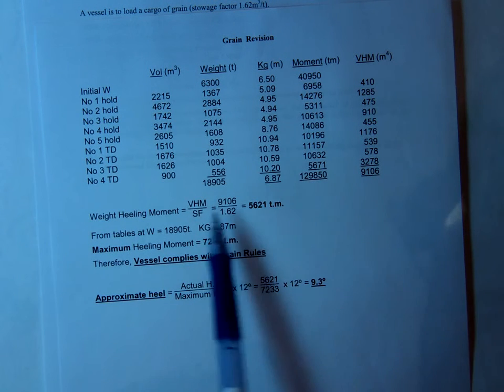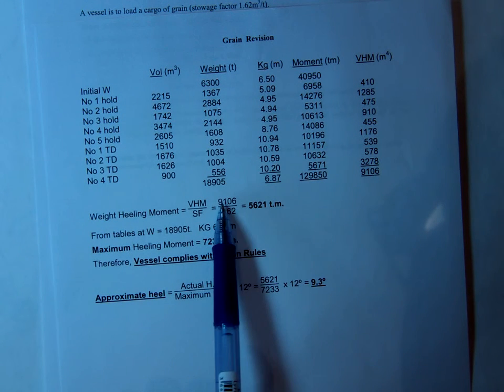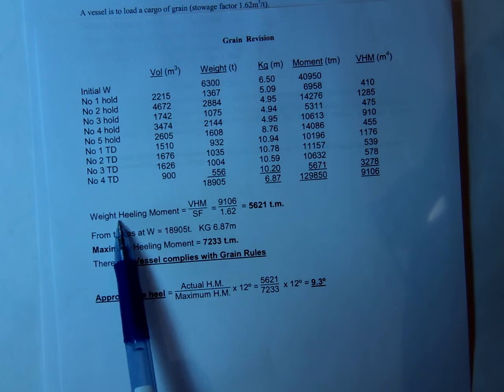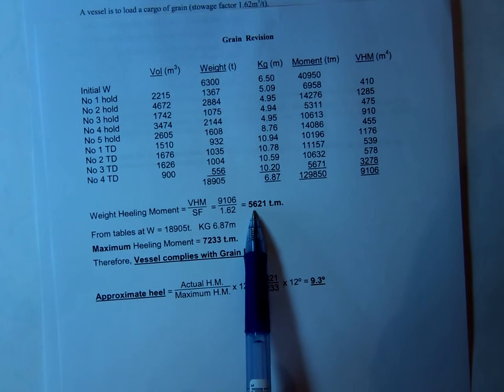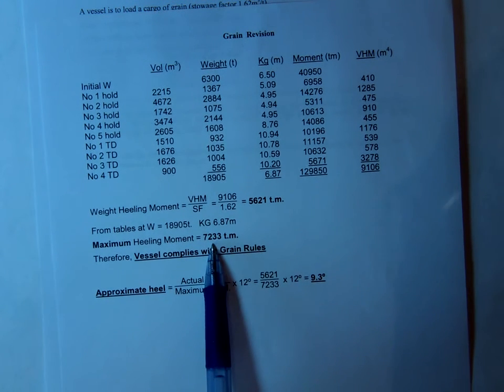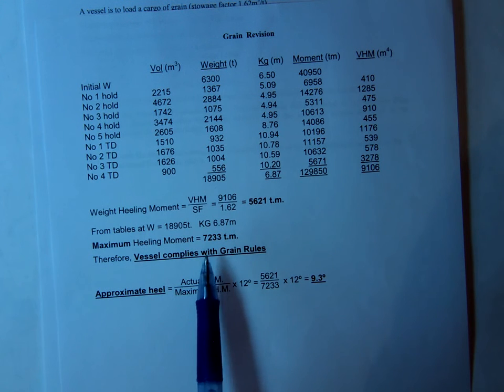Let's look at what we've actually encountered, and when we've divided the volumetric heeling moment by the stowage factor, the heeling moment that the vessel will actually have is 5621. It's less than 7233, therefore we definitely comply.